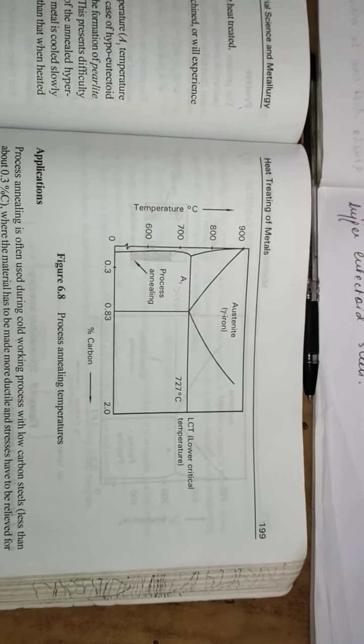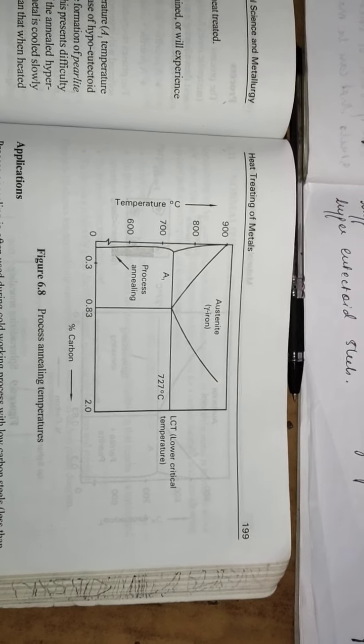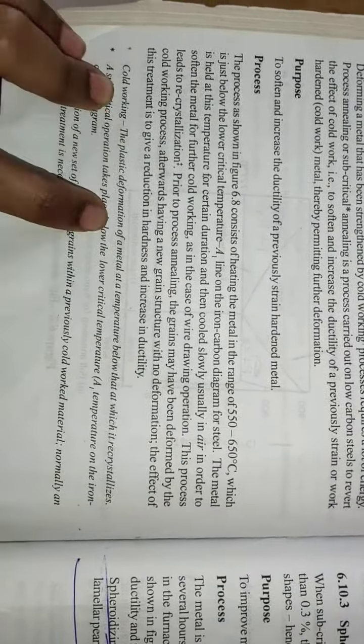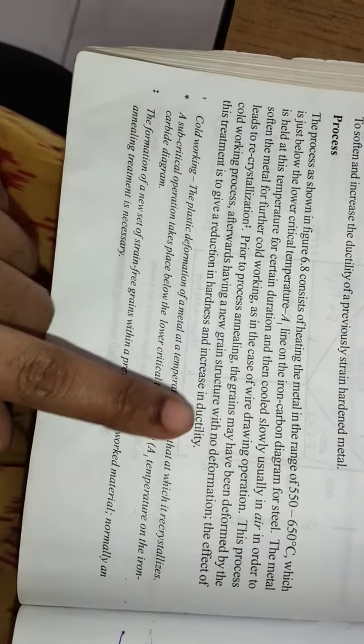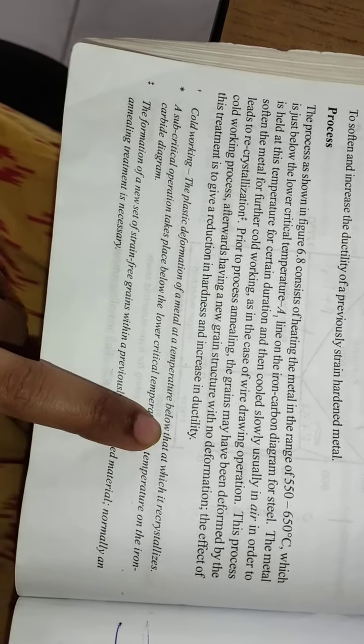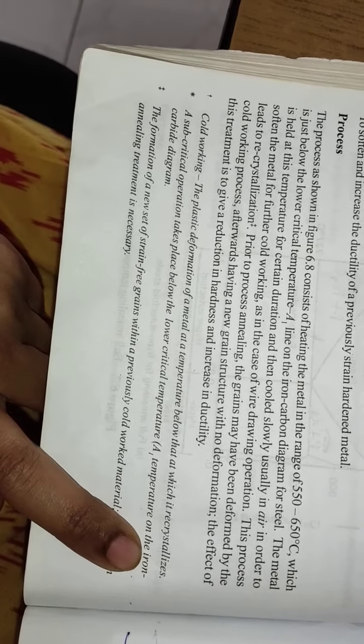which will soften the metal and lead to the recrystallization process. That is, it forms a new set of strain-free grains within the previously cold worked metals. Now what I mean to say here is process annealing is mainly carried out on cold worked material. Okay. Now what does cold working mean? It's plastic deformation of the metal at a temperature below that at which it recrystallizes.